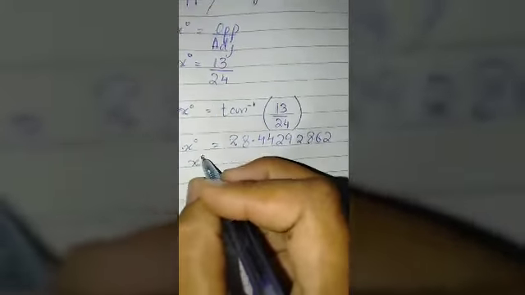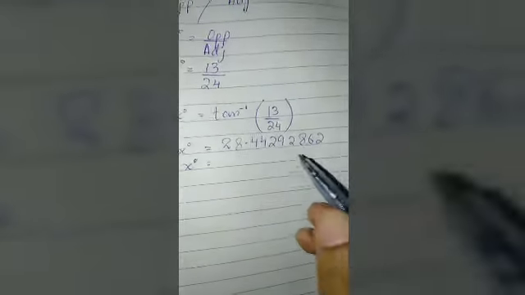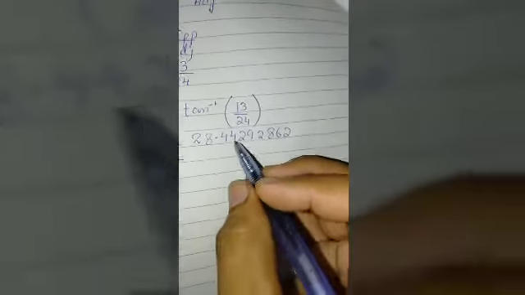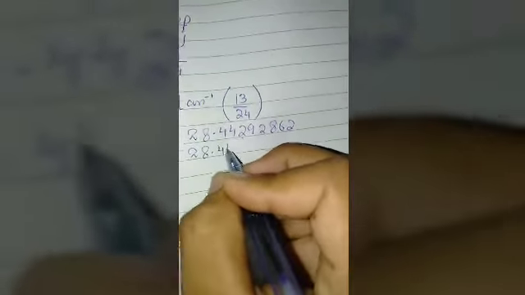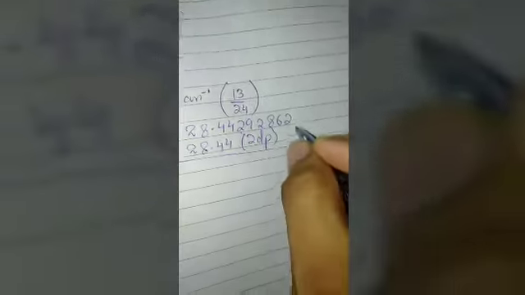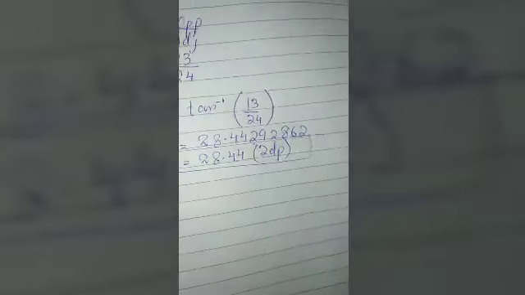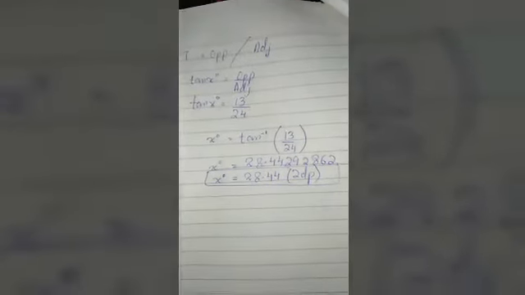By making it to 2 decimal places, that will be quite sufficient, because the next digit is 2, and 2 is less than 5, so that will become 0. So your answer will be 28.44 up to 2 decimal places. This is the required solution for finding the angle. You got it? How to take an inverse? Whenever you are supposed to find an angle, you should take an inverse. Is it clear?